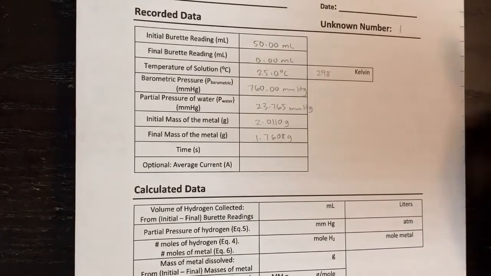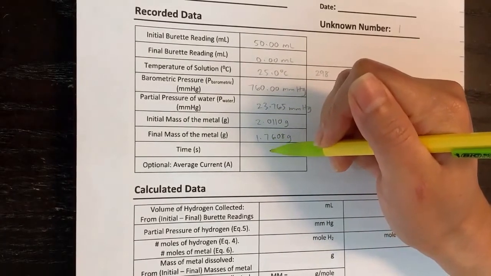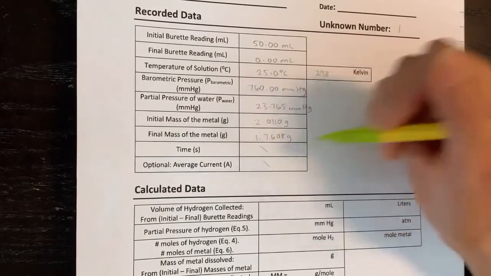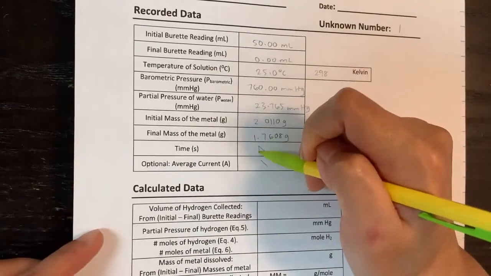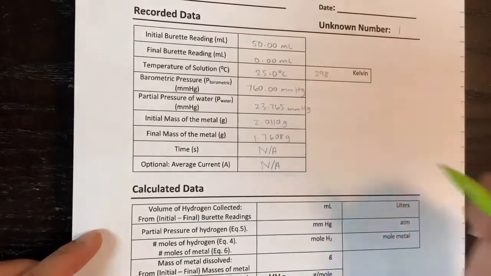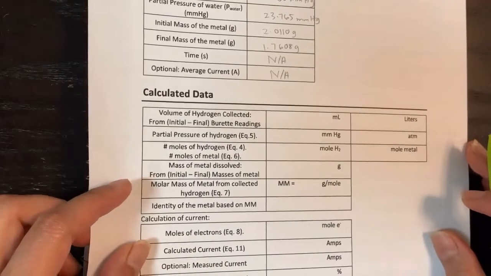We're not going to do anything of this part. We don't have any time, and we don't have any current thing, so you don't have to do it. So NA, okay? With that said, that means we don't have to do current stuff.